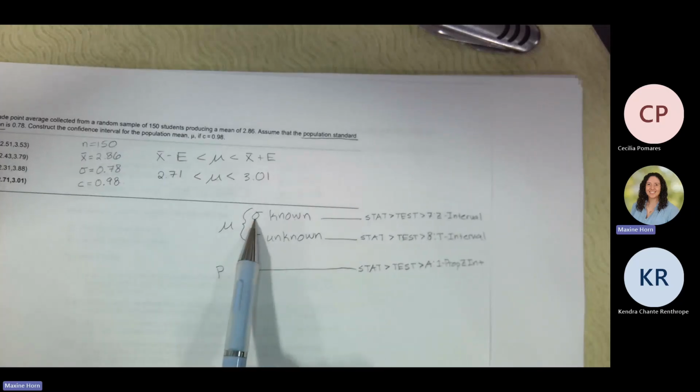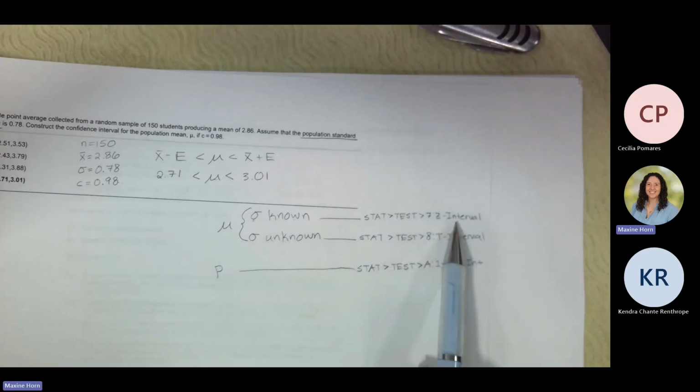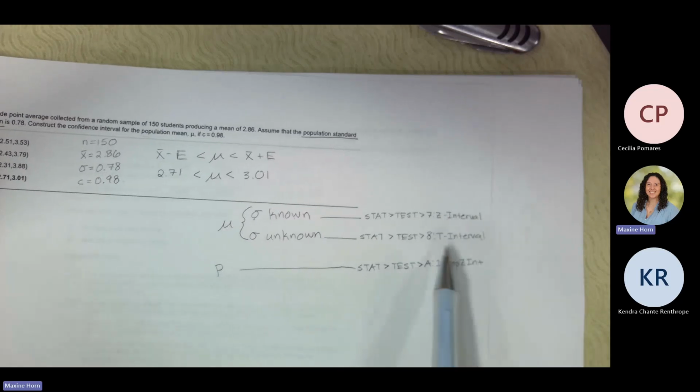That tells us what menu to use. There we go. What are we given? Population standard deviation is known, so that's going to be a z interval. We will get to some t intervals, but so far it's just z intervals.